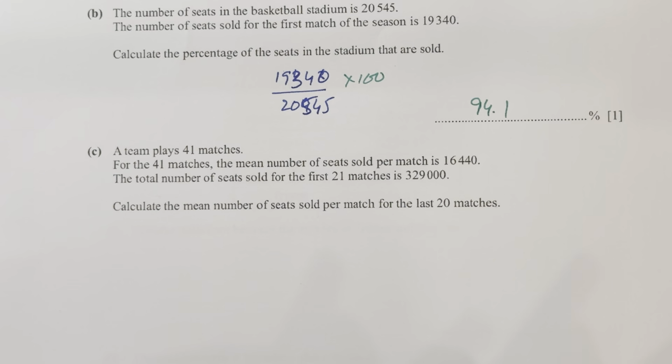Part C, a team plays 41 matches. For the 41 matches, the mean number of seats sold per match is 16,440. The total number of seats sold for the 21 matches is 329,000. Calculate the mean number of seats sold per match for the last 20 matches.